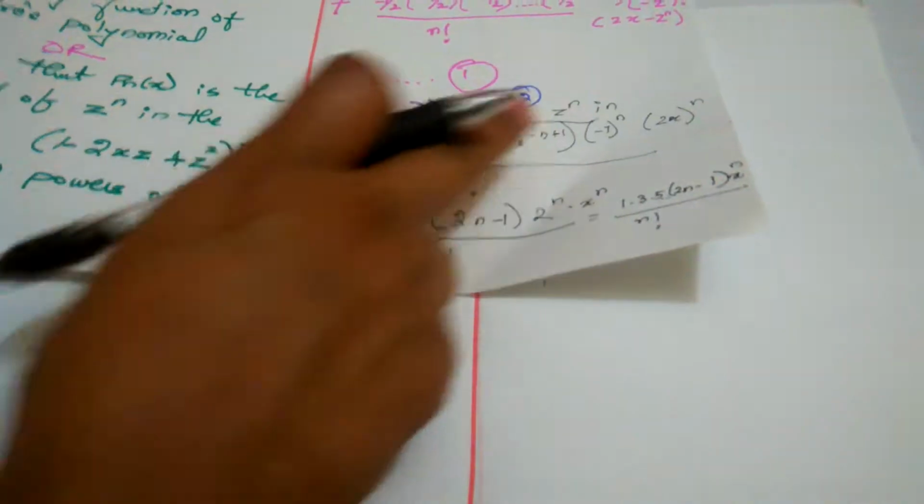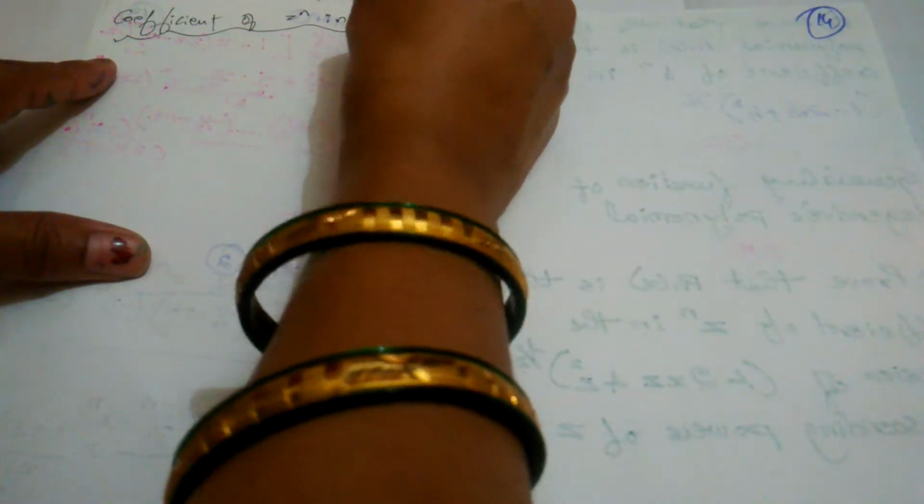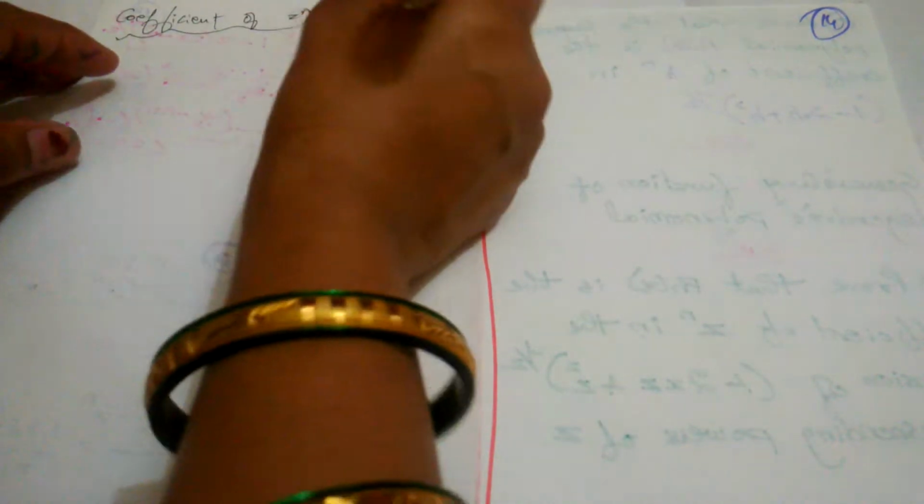So this is step number 2. So this is step number 3. You can see I've just divided it into steps. It's not mandatory that this should be this step and this should be that step. This is just the distribution which I have done. Okay, so the coefficient of this.